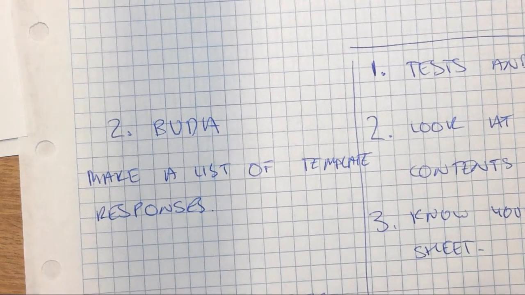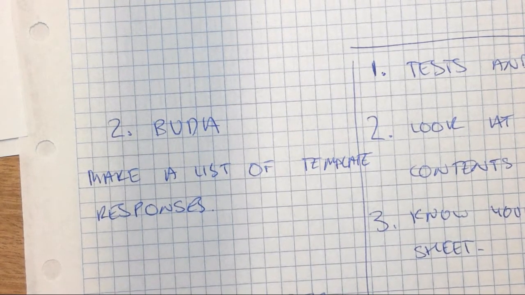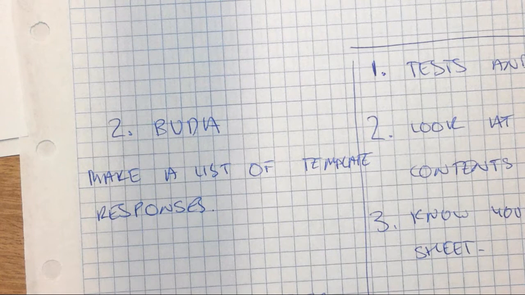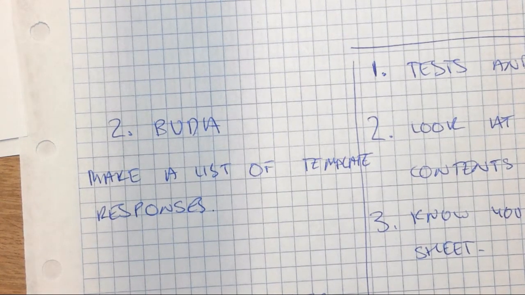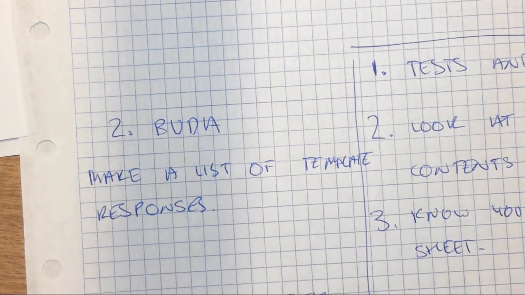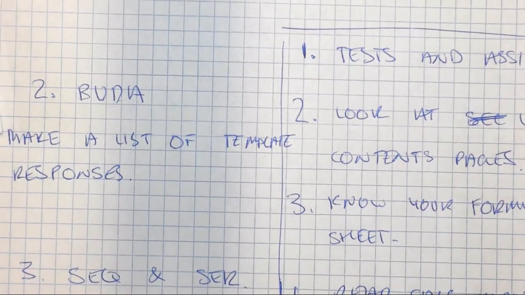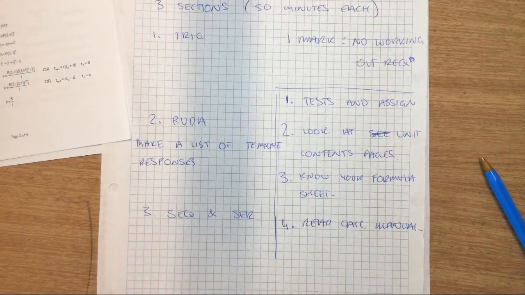Number 4 is to read your calculator manual. Read the whole thing for the 3 sections we've done. Read it, because how many of you, actually don't put your hand up, didn't know how to plot residuals? Okay, have a think about that. That was in your calculator manual. It was something that you should have been able to do. So, make sure you read it so you know what you can do. Alright?